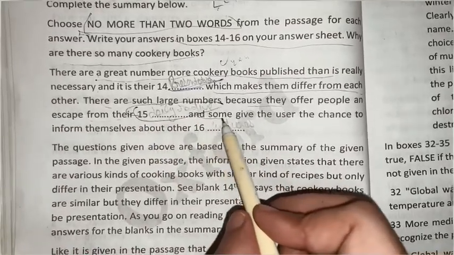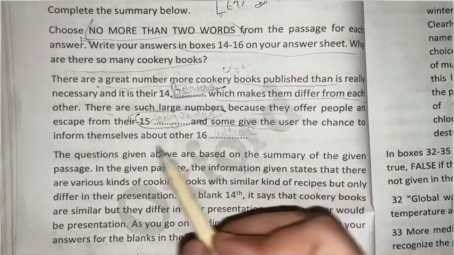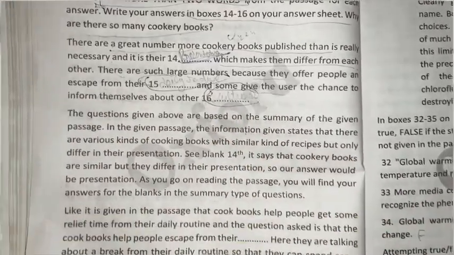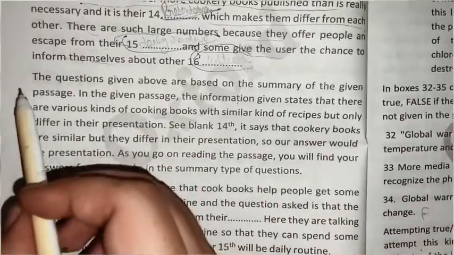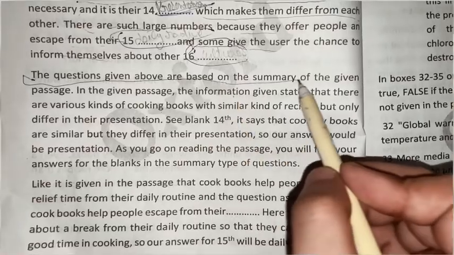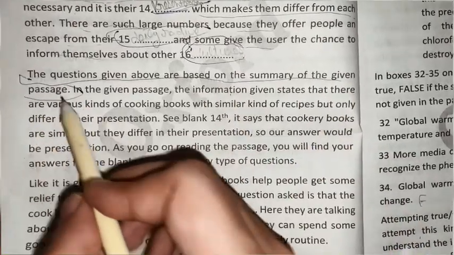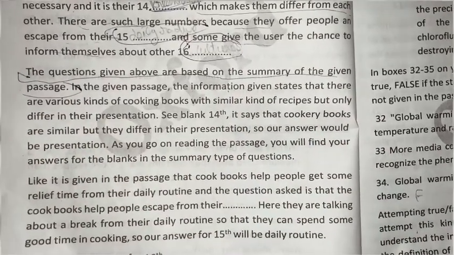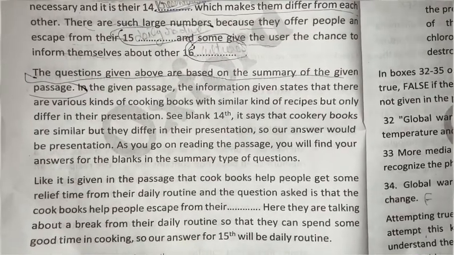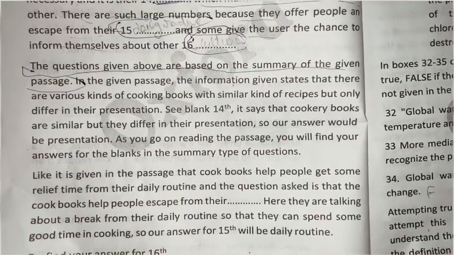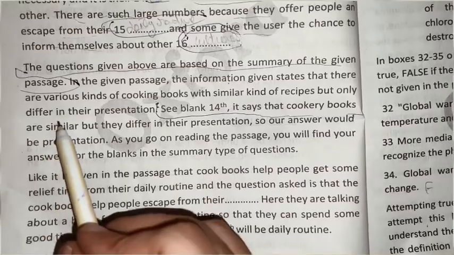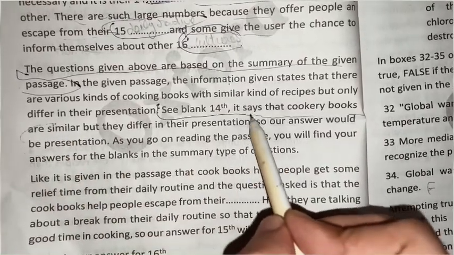So they escape from the daily routine, and some give the user a chance to inform themselves about other things. The questions given above are based on the summary of the given passage. The passage states that there are various kinds of cookery books with similar kinds of recipes, but they only differ in their presentation. See blank 14. It says that cookery books are similar, but they are different in their presentation. So our answer is simple: presentation.